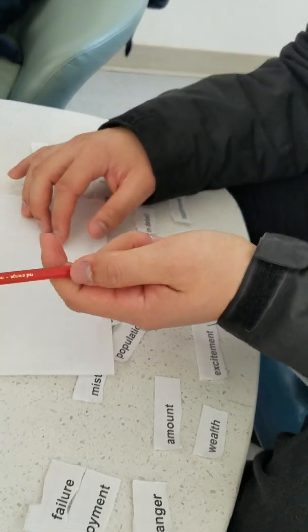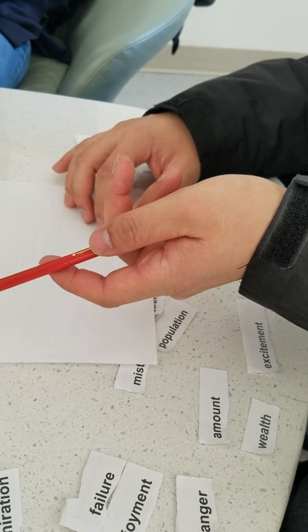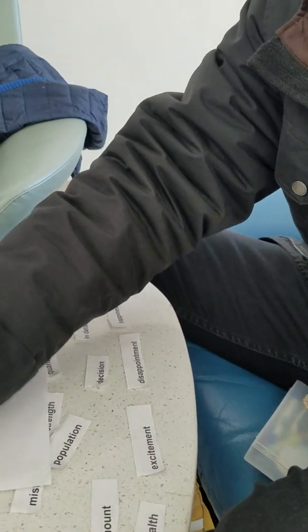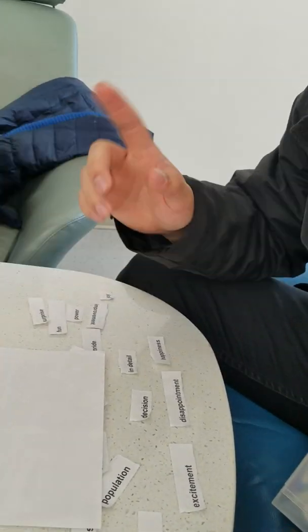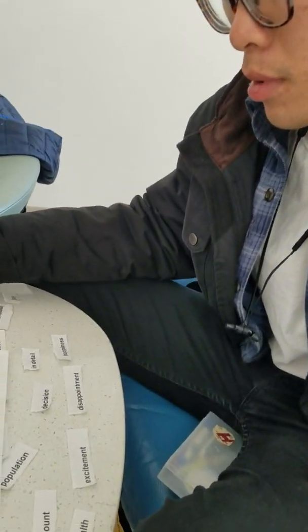So big, for example, you can say number. Is it better to say big number of, great number of, or large number of? If you don't know, you can just put them to the side. If it sounds familiar, you can place them.